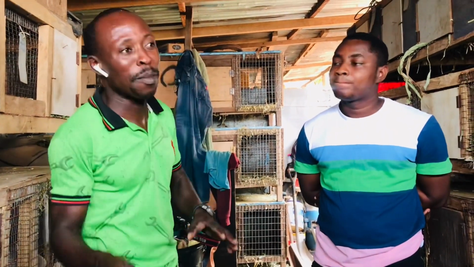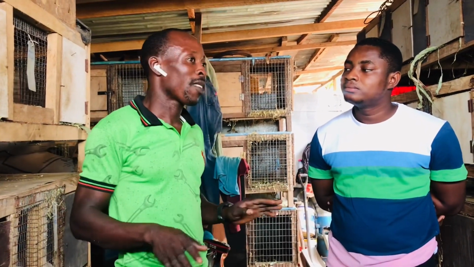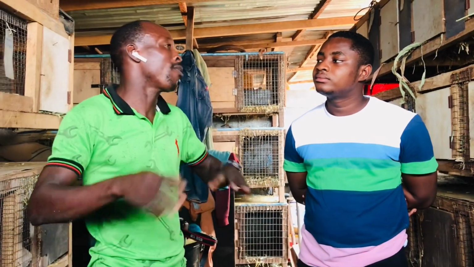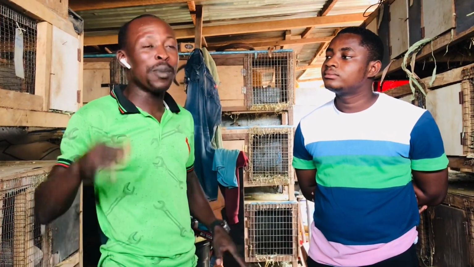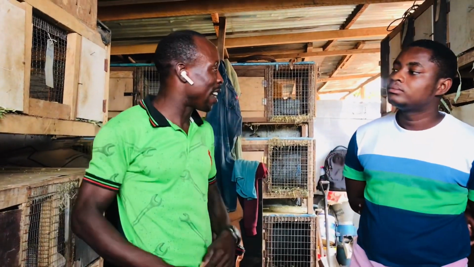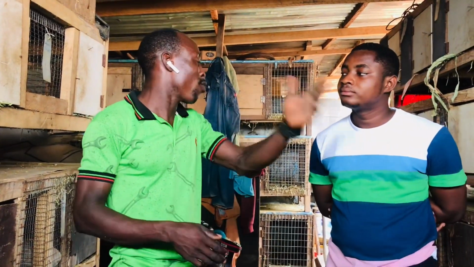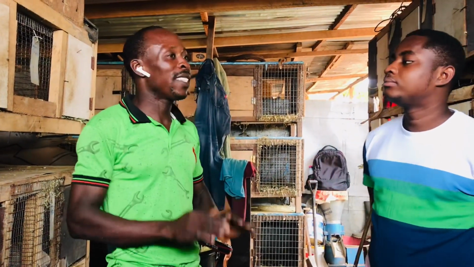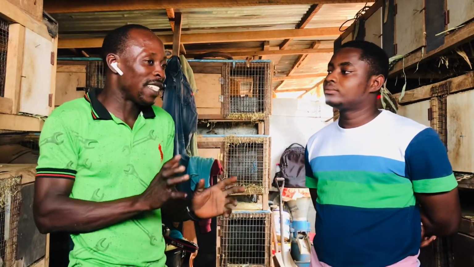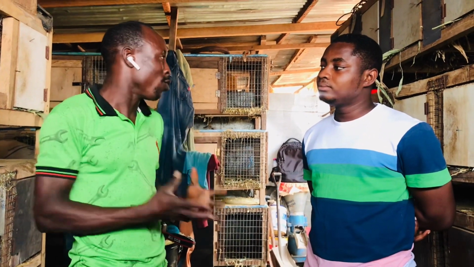When you come to grasscutter farming, every breed is a good breed. You don't say, okay, if I have a good breed in my farm, then people have to buy from me. No. The breed that somebody has in Nigeria is a good breed. The breed somebody has in Ghana is a good breed. Somebody having it in Kumasi, it is a good breed. But there are some breeds that can't do certain things. So I want to put it this way: select a breed for what you want to use it for.